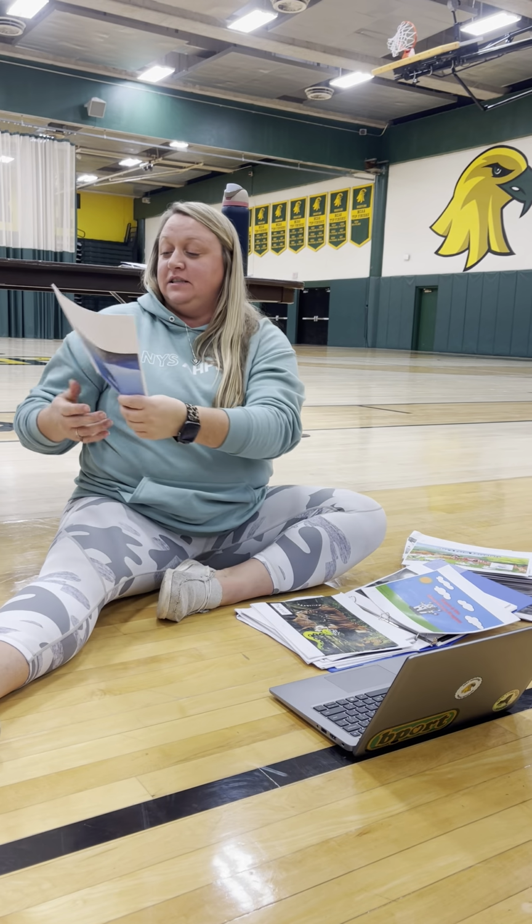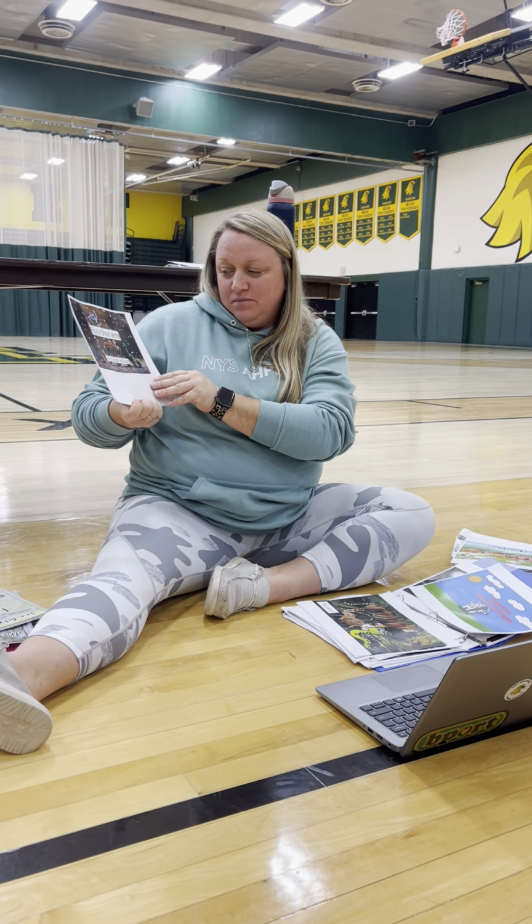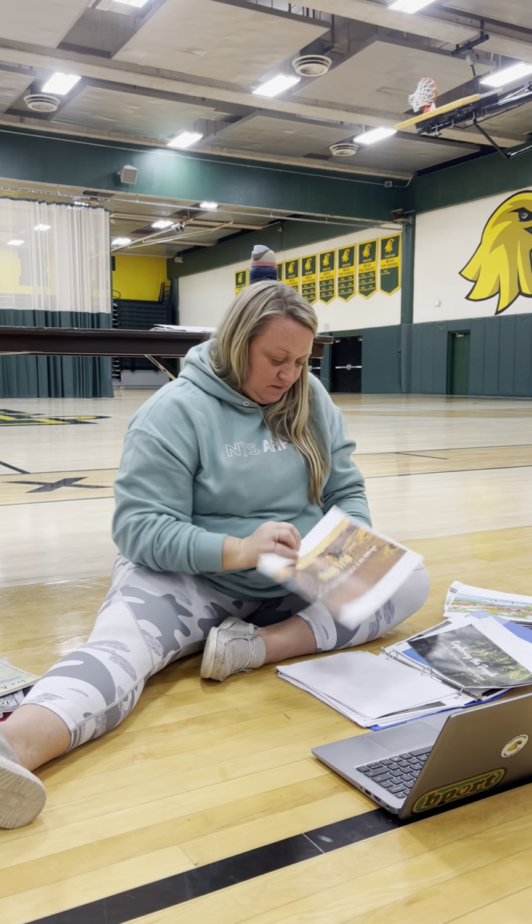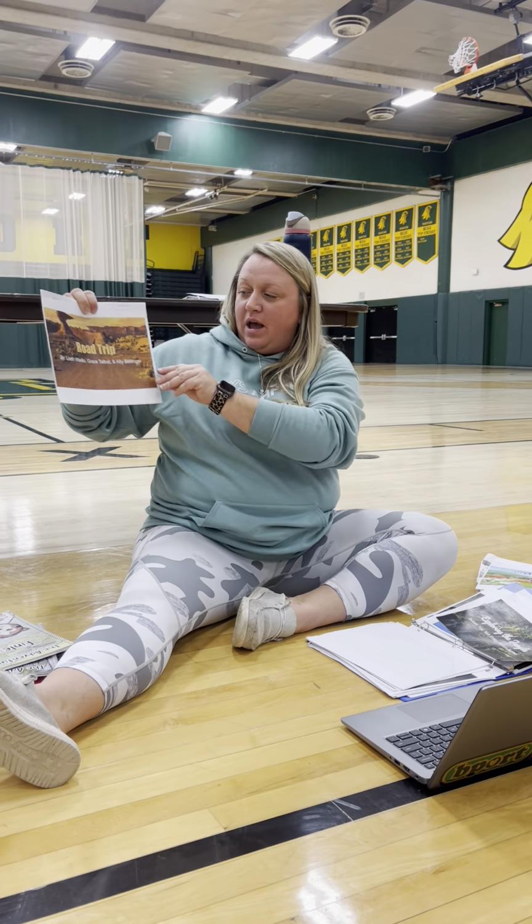All right, we'll do Rex's short arms. No, that one was kind of silly. Now I'm remembering all these. All right, we'll do road trip, okay?